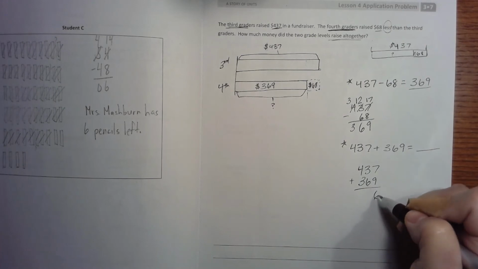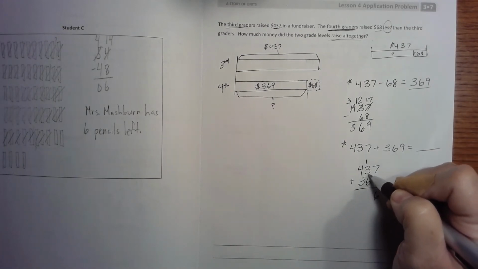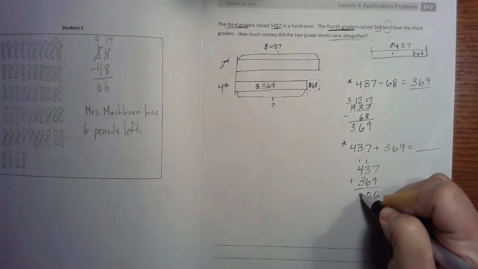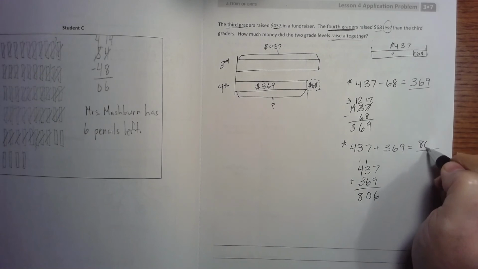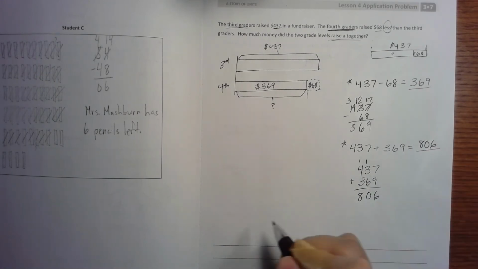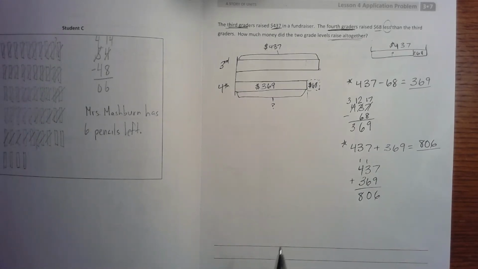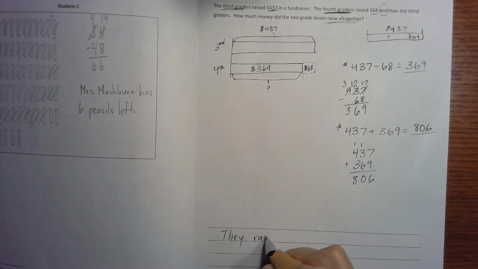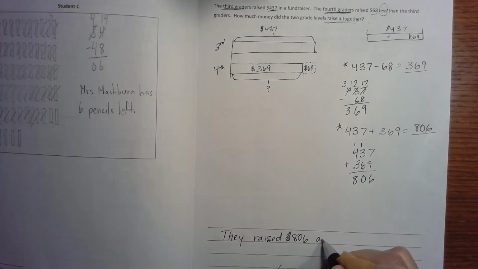So 7 and 9 is 16. 6 and 4 is 10. 5, 6, 7, 8. So I have found that they raised $806 altogether. And so I read it, I drew it out, and I'm about to write some more stuff down. They raised $806 altogether. I hope this helps with your application problem.